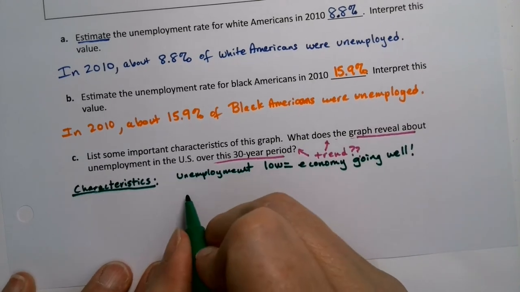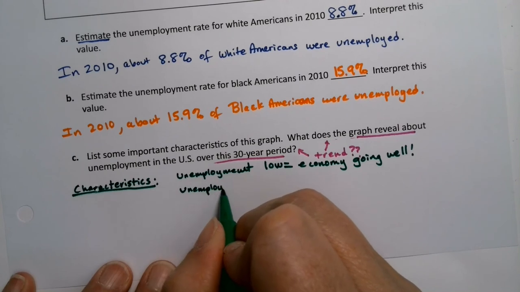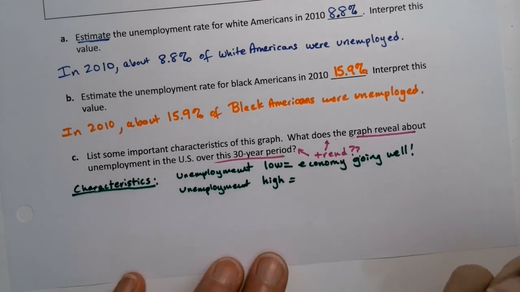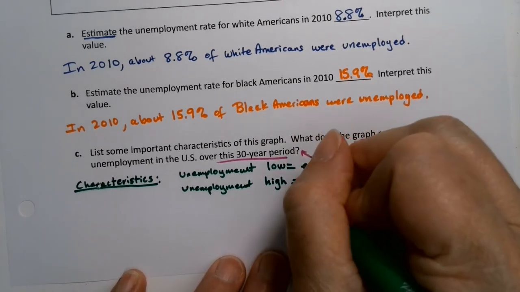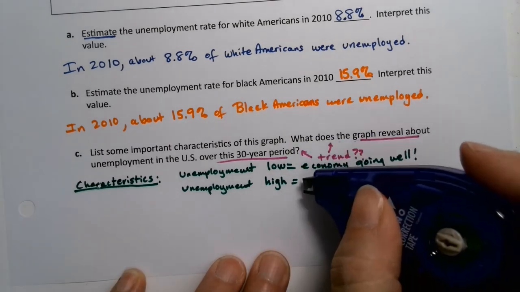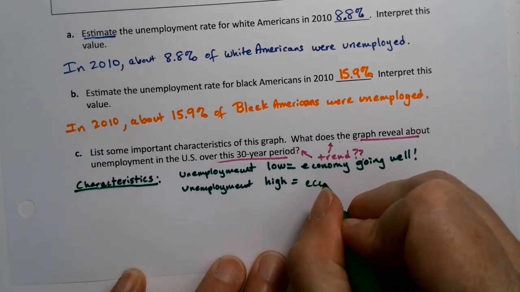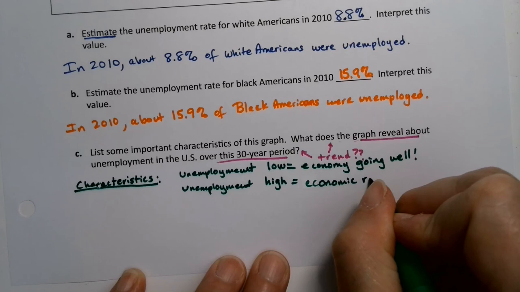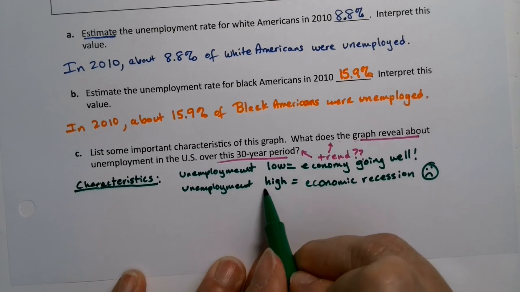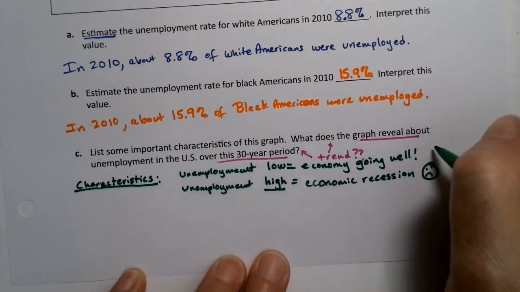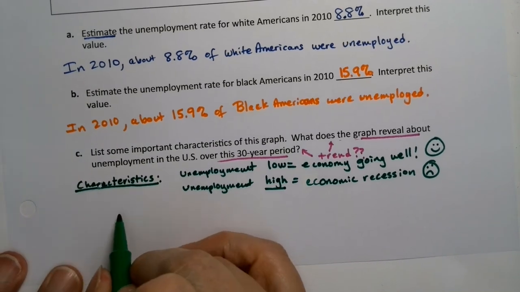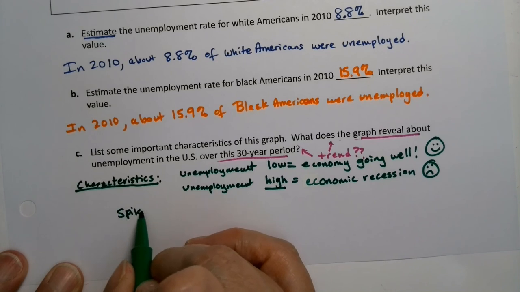When unemployment is high, we can call it a recession, or it depends on how bad it is. If it's really high, it's a depression. So that means an economic recession. So this is sad, right? When unemployment is high, bad things. When unemployment is low, smiley face, right? Okay, so we notice there's some spikes, right? There are spikes in unemployment.